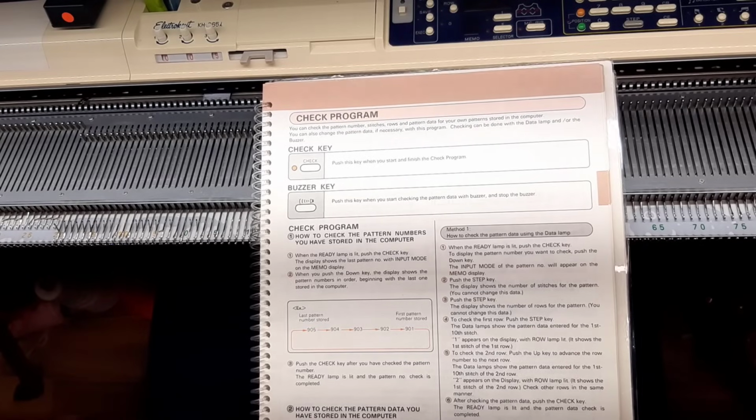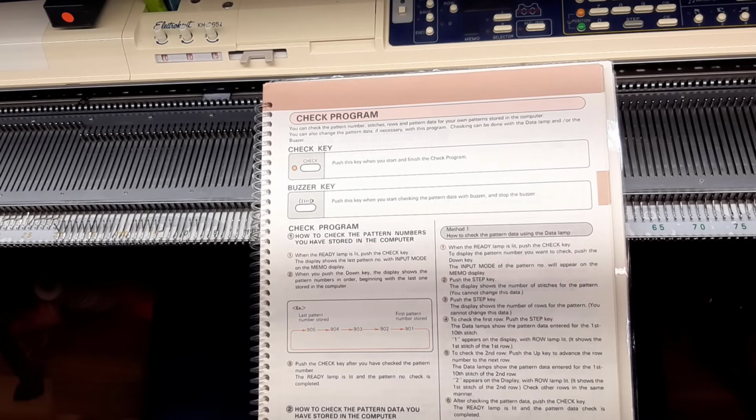How to check the pattern data you have stored in the computer. Method 1. Check the pattern data with the data lamp starting from the first row. Method 2. Check the pattern data with the buzzer.